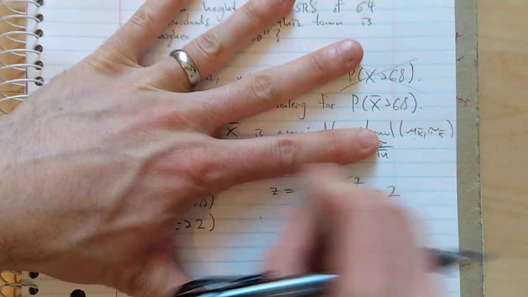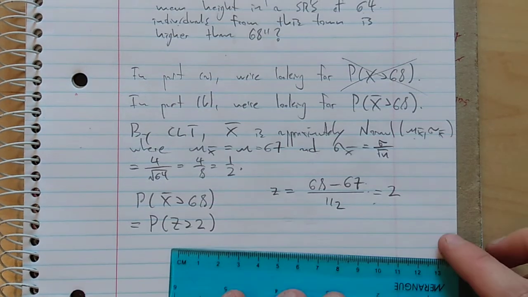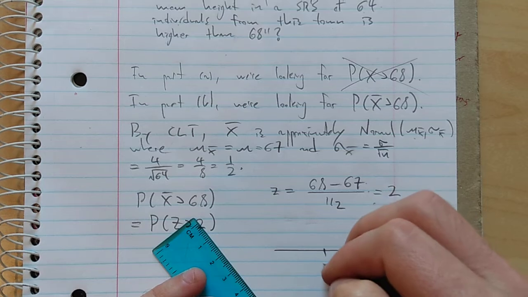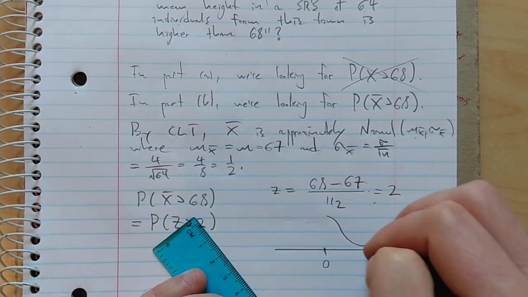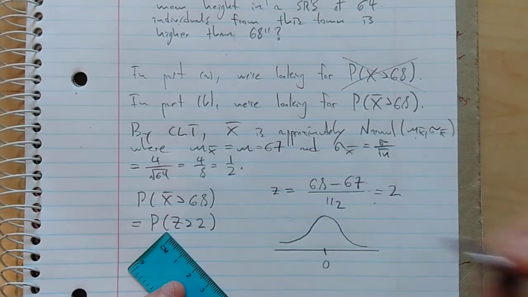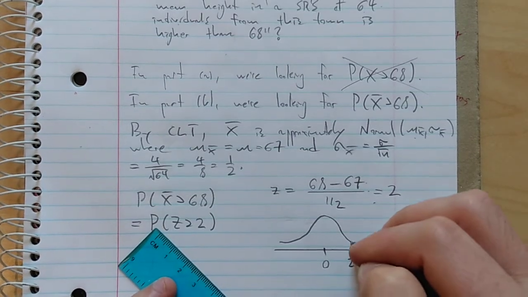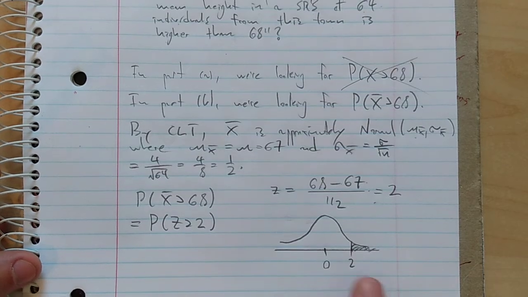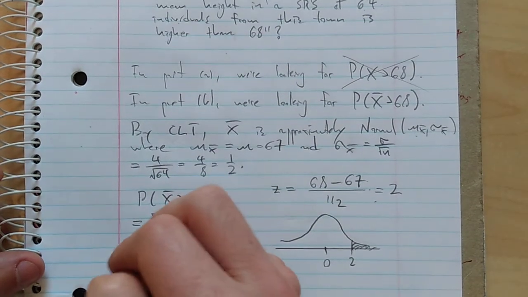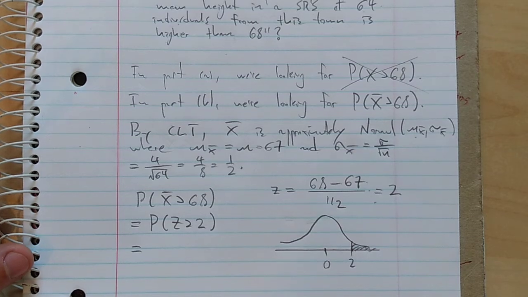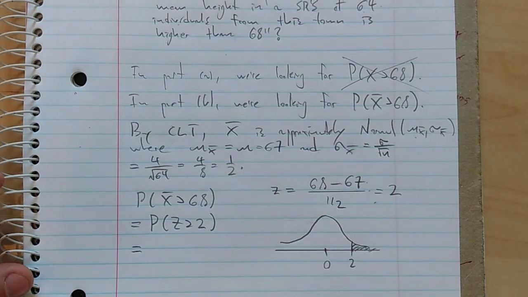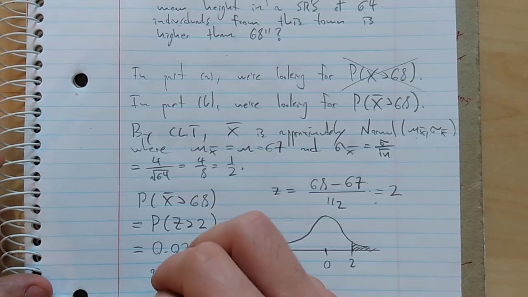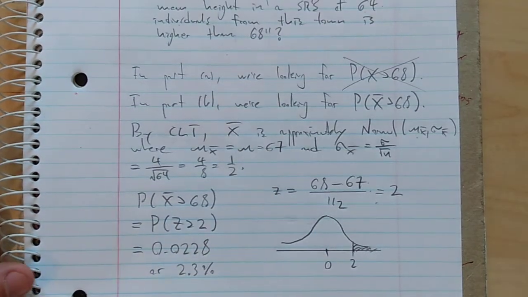And we can use the z-table to calculate that and do a little drawing. So here's 0. We're looking for the probability Z is bigger than 2. That's the area to the right of 2 under the PDF. And using a z-table, we can figure that out. It turns out to be about 0.0228, or 2.3%.